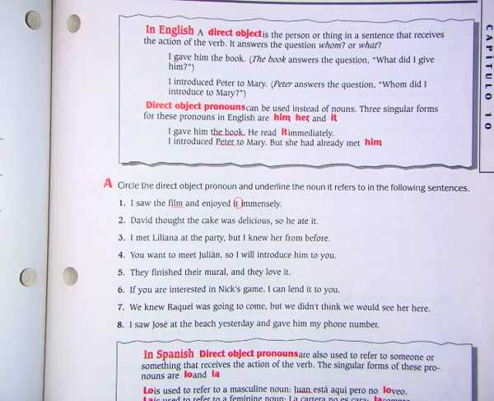Now what we're going to be doing is look at A right here. It says circle the direct object pronoun and underline the noun it refers to in the following sentences. So in the first one it says, I saw the film and enjoyed it immensely. They want you to identify the direct object pronoun first. What word will be the direct object pronoun? One of three that we have: him, her, or it in all of these. And when we circle that, then we will underline the direct object, what it represents, the noun that it is.